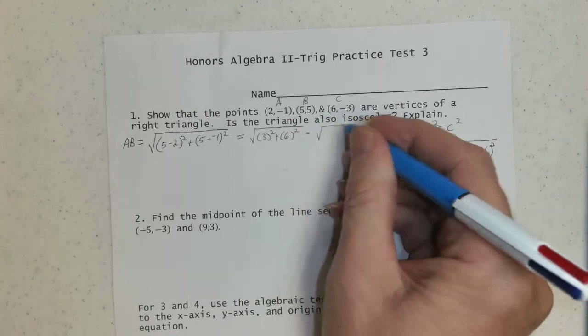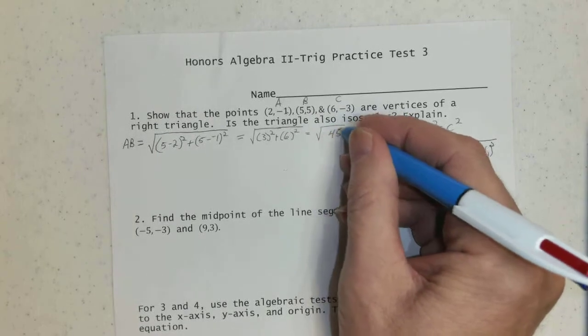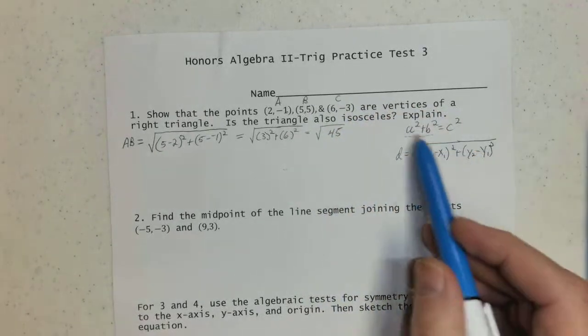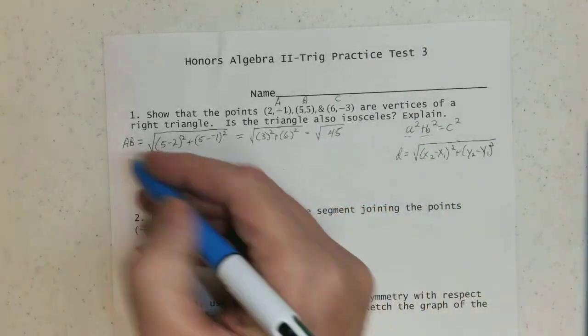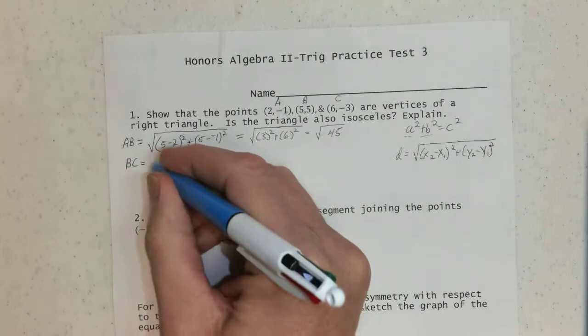And we are talking the square root of 9 plus 36, which is 45. Now I could simplify that, but when I plug these in here, the square roots will go away, and this will just be easy to leave like that. So let me do BC now.